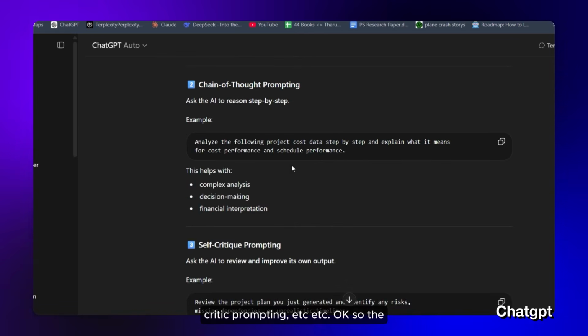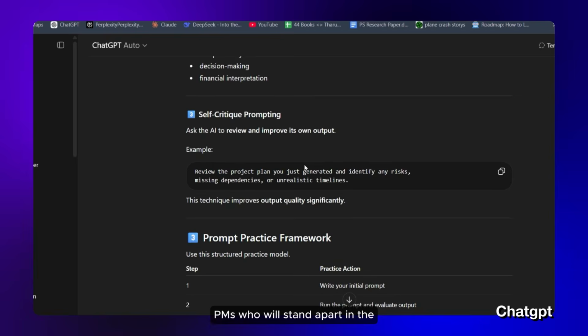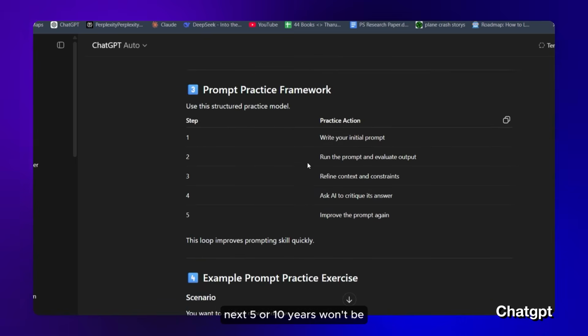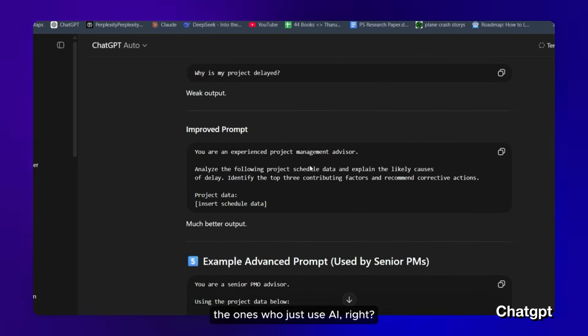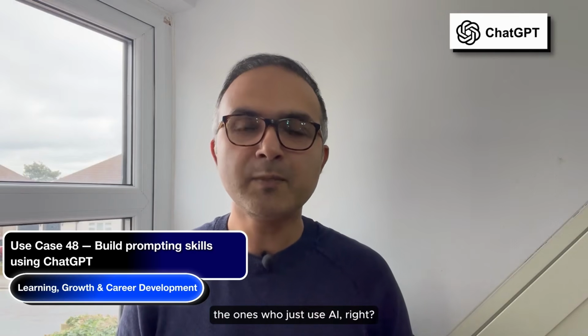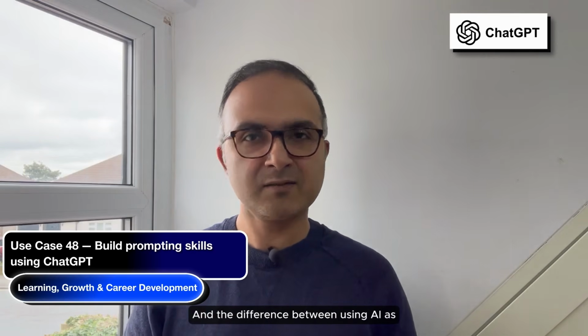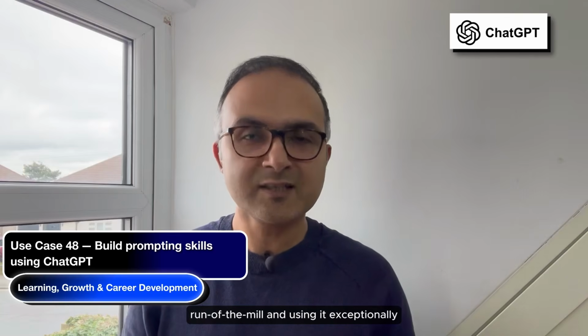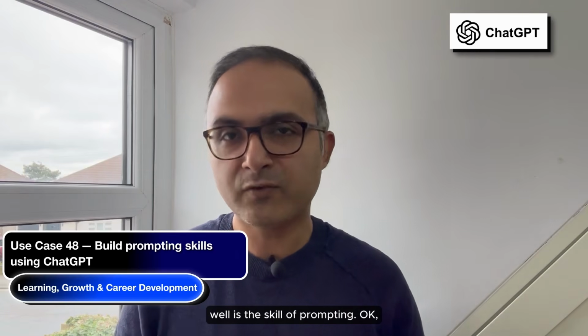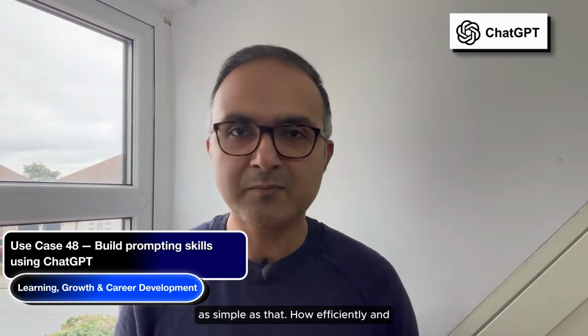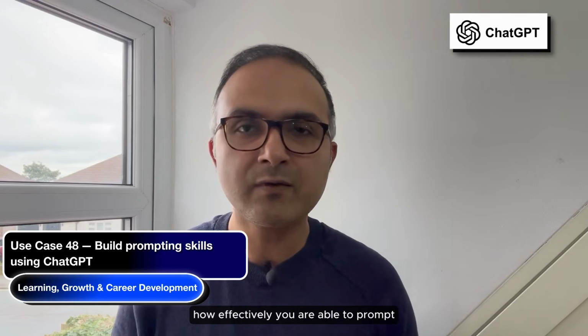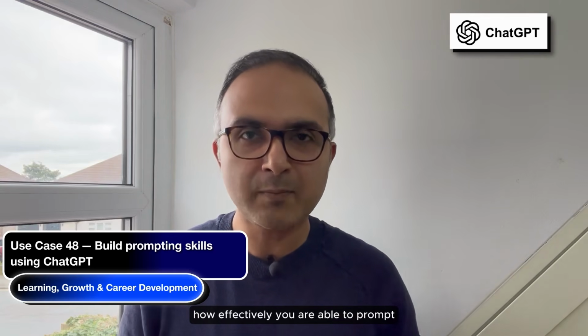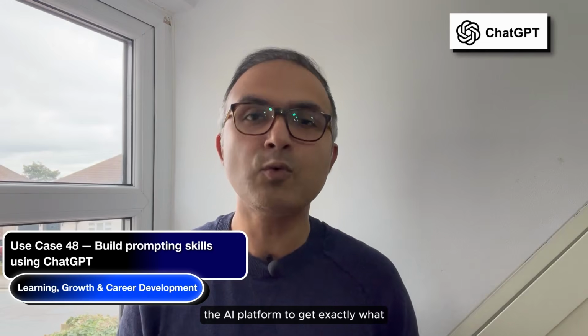So the PMs who will stand apart in the next 5 or 10 years won't be the ones who just use AI, right? The difference between using AI as run-of-the-mill and using it exceptionally well is the skill of prompting, okay? As simple as that. How efficiently and how effectively you are able to prompt the AI platform to get exactly what you want from it.